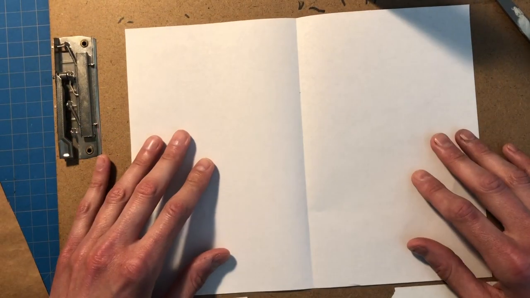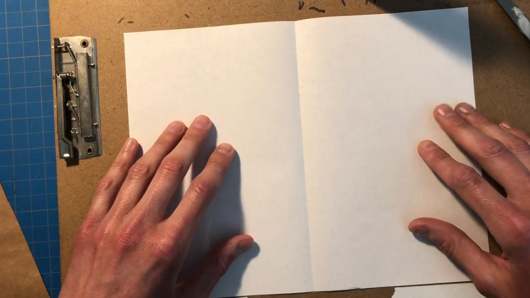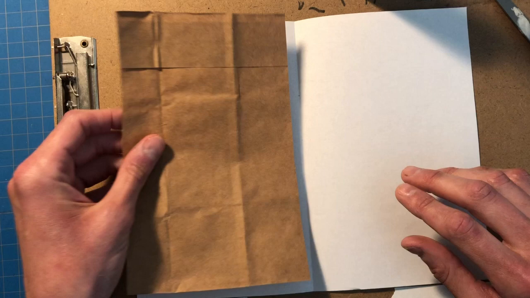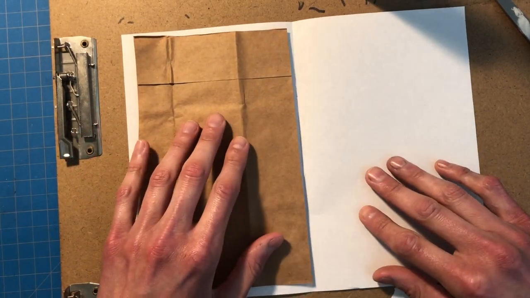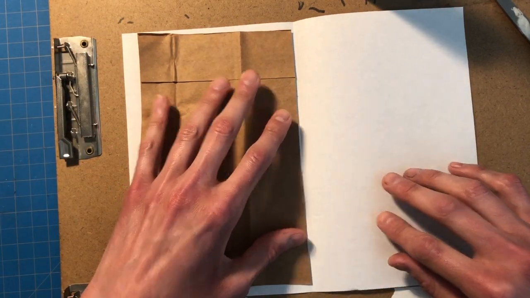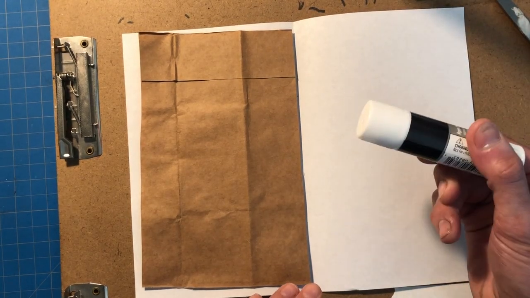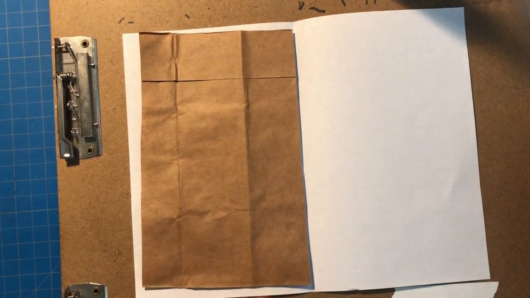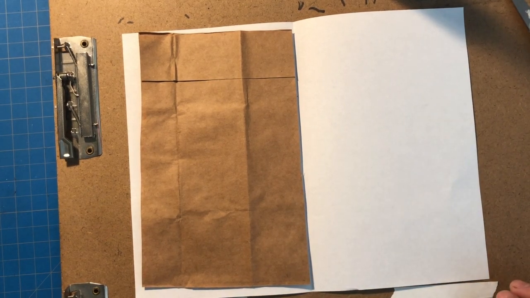So if you have any kind of white paper, cut it to a rectangular shape, and then cut your other colored paper, and it doesn't really matter what color it is, whatever you can get your hands on, but cut it so that it fits on one half of your white paper. And then you'll need a glue stick or any kind of glue, and then just some scissors. You don't even need a pencil to draw for this project.